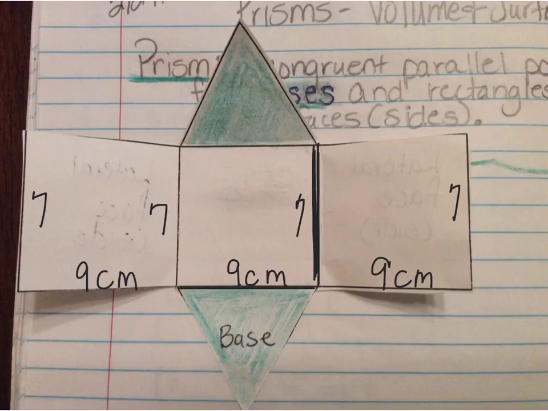So now we're going to talk about the base, and the height of the triangle, the base, is going to be 8 centimeters. It's hard to see. It's 8 centimeters. So make sure you have that labeled.